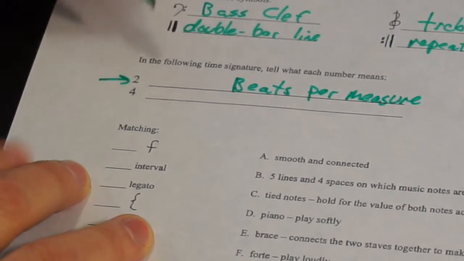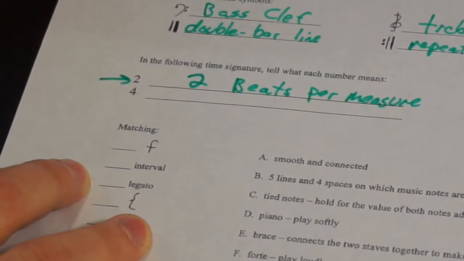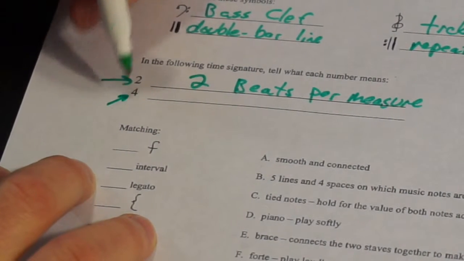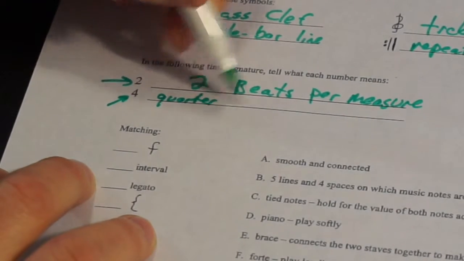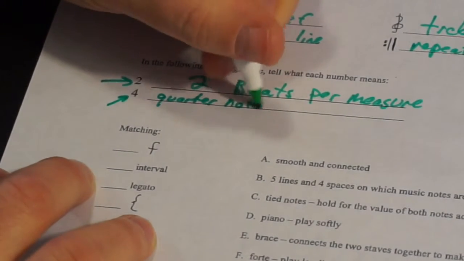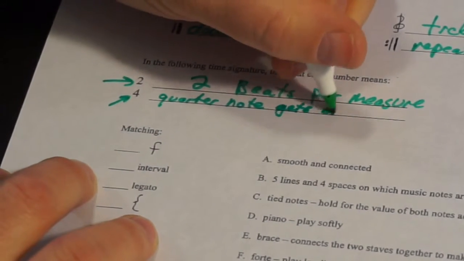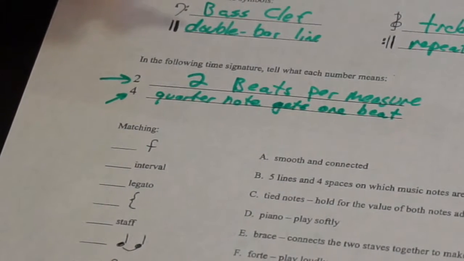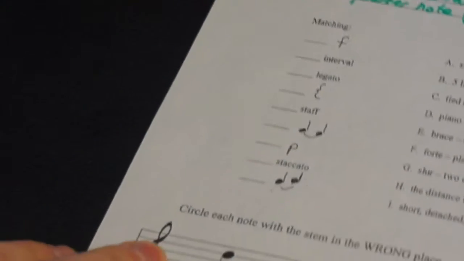So it's a 2. Okay, boom. 2 beats per measure. Over here is the 4. On the bottom, the 4 means that a quarter note gets 1 beat. So the quarter note equals 1 beat. Not a half note, not a whole note. The quarter note is the thing that equals 1 beat. Okay, good. Let's go on to matching.